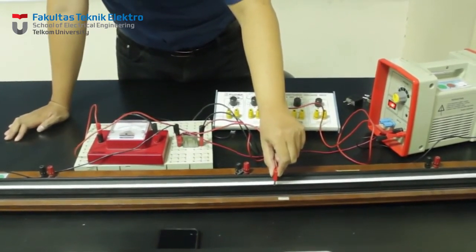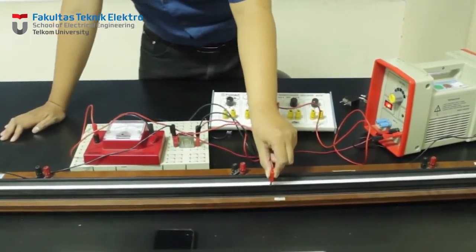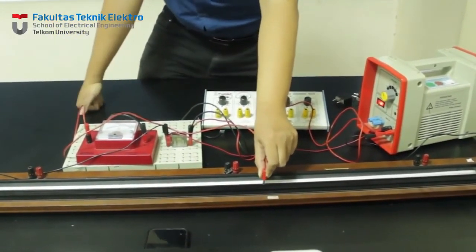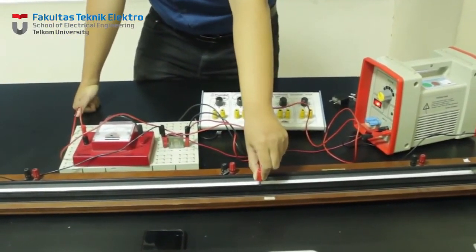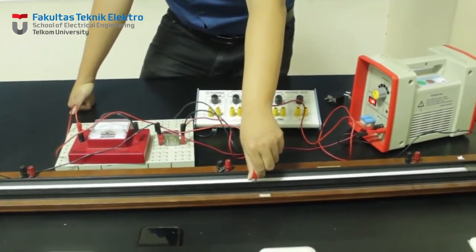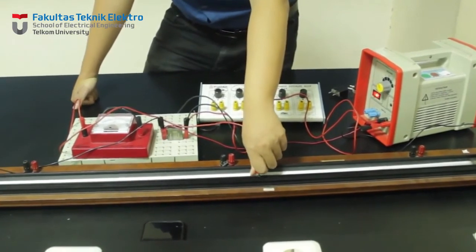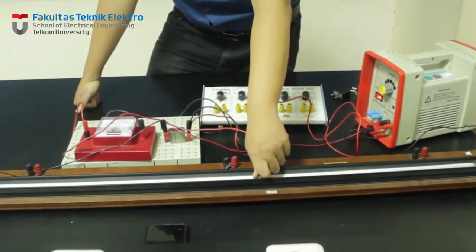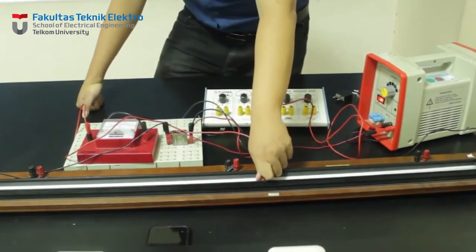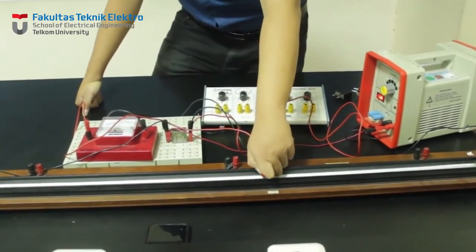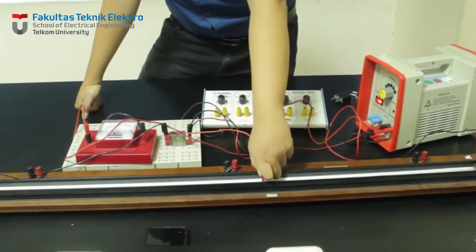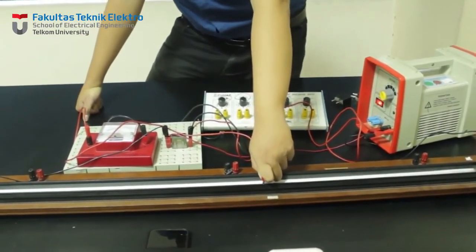Zero current for resistor Z is at 44.5. So R1 is 44.5 and R2 is 55.5, and the variable resistor is 500 ohms. One more time, R1 is 44.5, R2 is 55.5, and the variable resistor is 500 ohms.